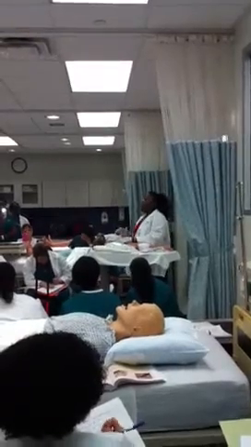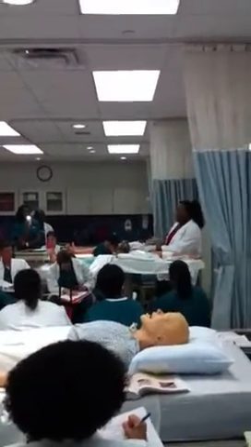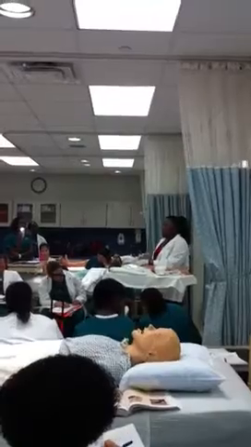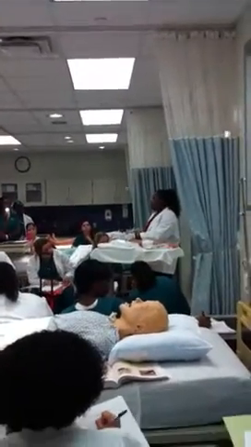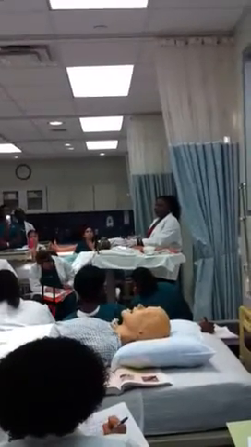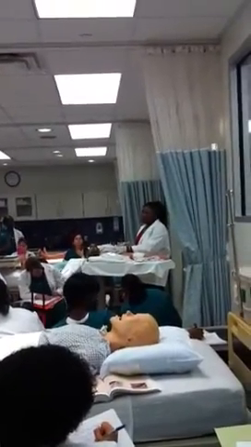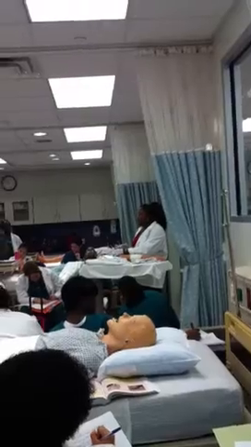When you give sub-Q, this is another critical element. When you give sub-Q, you have to what with the skin? Pinch or spray? Pinch. You got to pinch the skin.